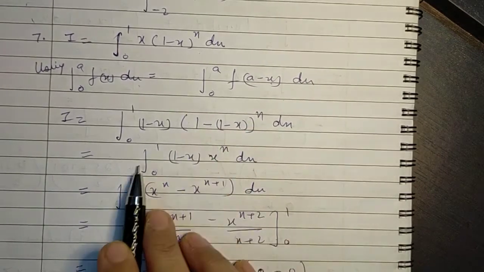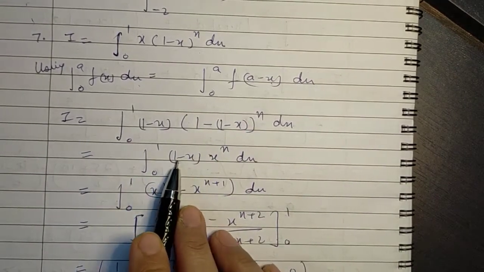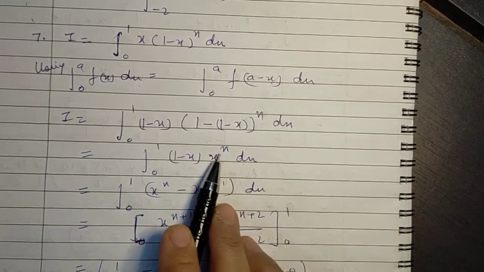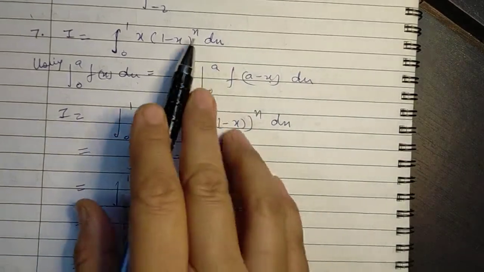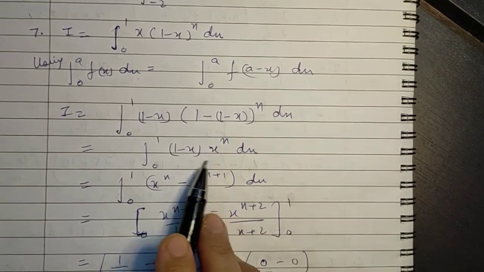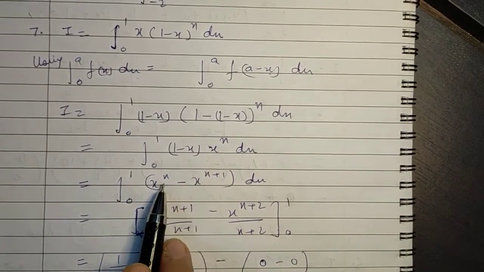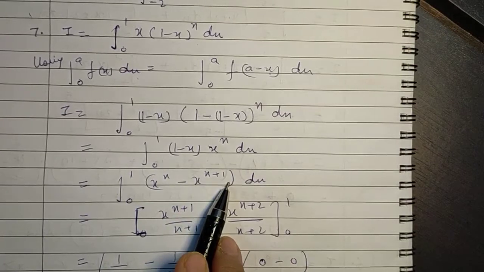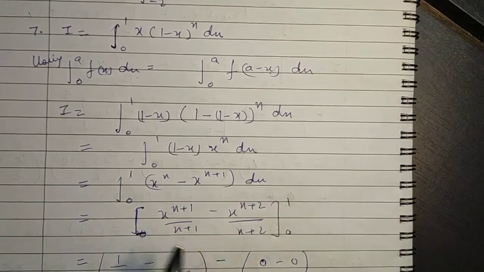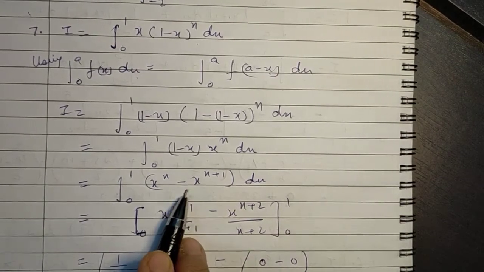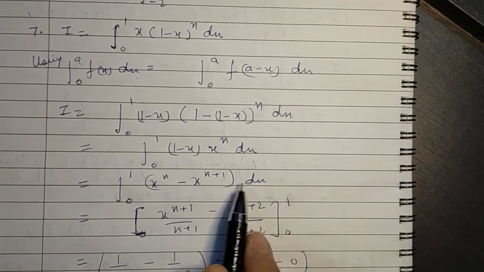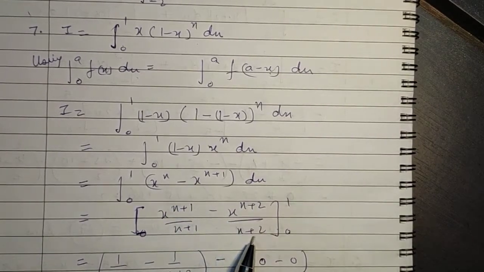1 and 1 get cancelled and we are left with integral 0 to 1 of 1 minus x times x raised to power n. So clearly we see that the power has got shifted from the binomial to the monomial, and this is very easy to evaluate. We can use the distributive law to get it as x raised to power n minus x raised to power n plus 1. Now simply evaluate it directly by using the formula for integration. We get x raised to power n plus 1 over n plus 1, minus x raised to power n plus 2 over n plus 2.